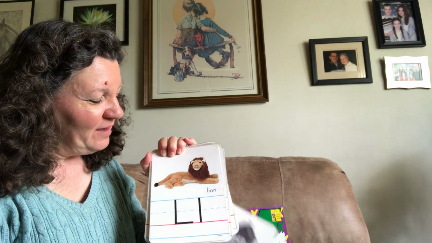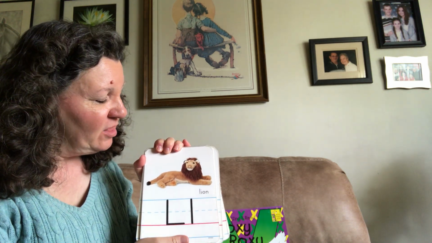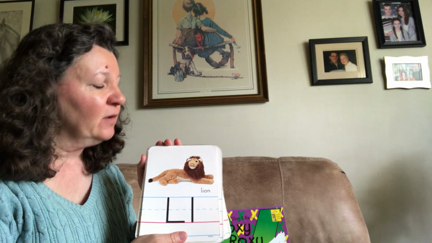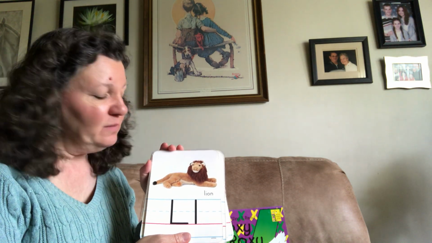And we learned this letter. This is our capital H and our lowercase h. The H makes the H sound, like house and happy and hallelujah. What about that one? That's the letter L. We have our capital L and our lowercase l. The L makes the L sound, like lion and lace and lollipop.